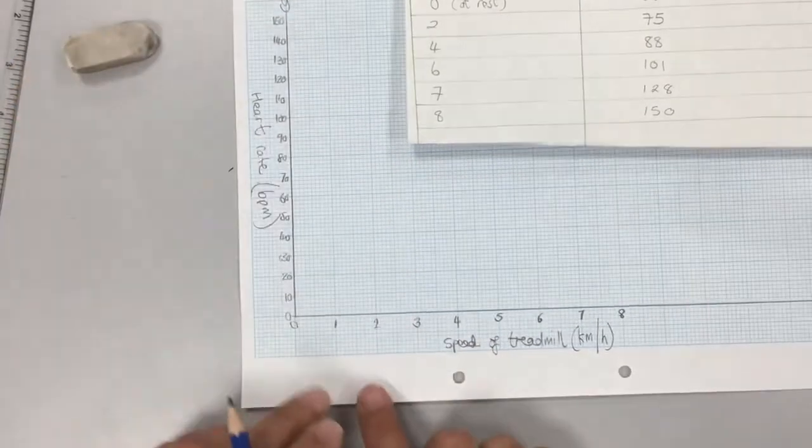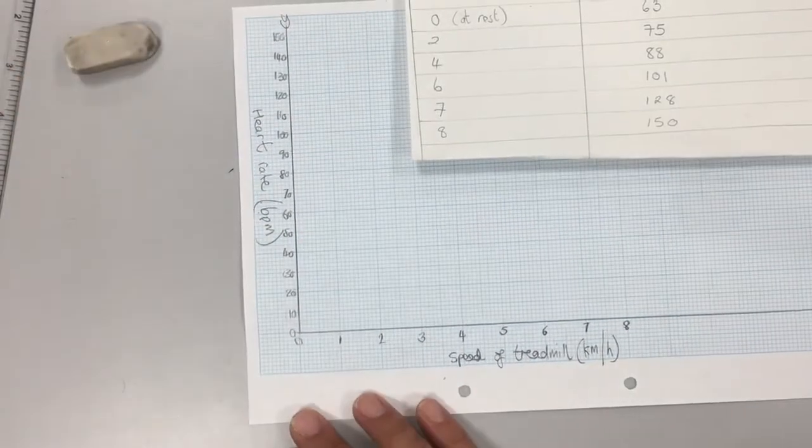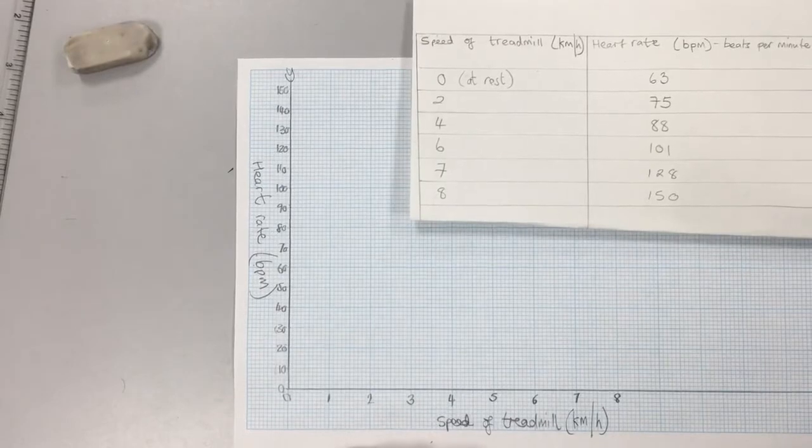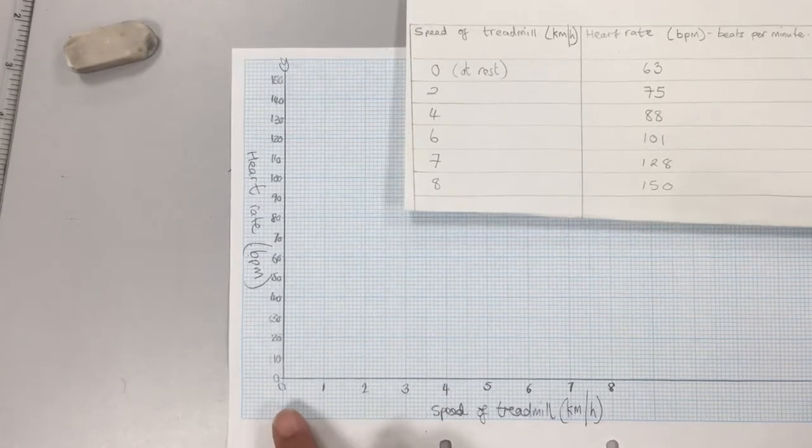150. So if we looked at our x-axis, it takes up more than half the paper. If we look at the y-axis, it also takes up more than half of the paper. The next thing we need to look at is where we're going to place our plots. Now, when it comes to experimental design, I always talk about the independent variable first. So I'm always going to start from the x-axis.